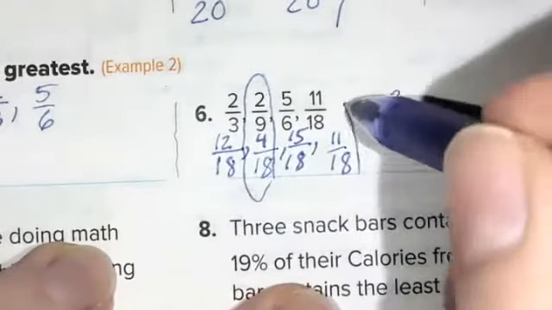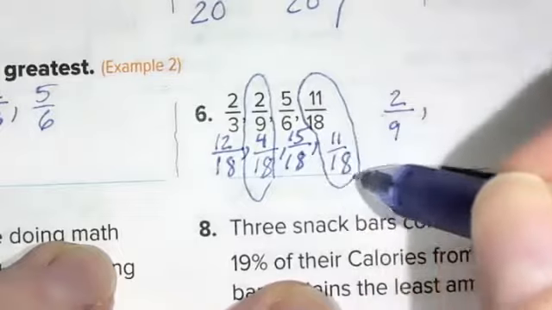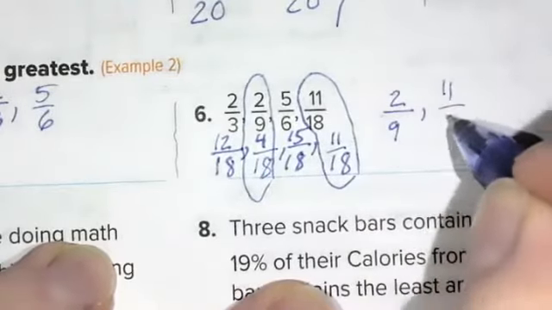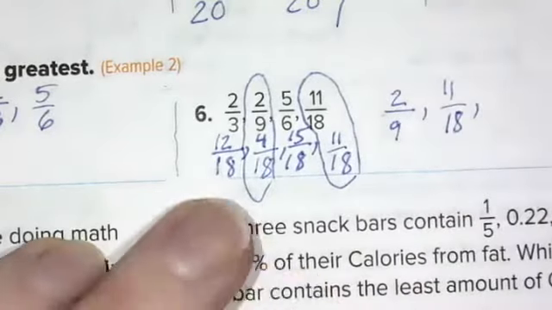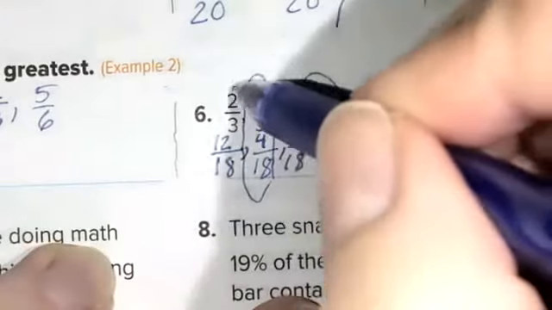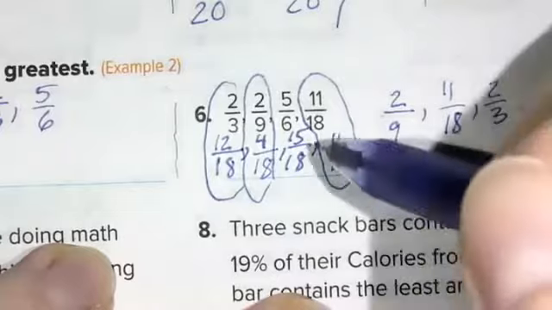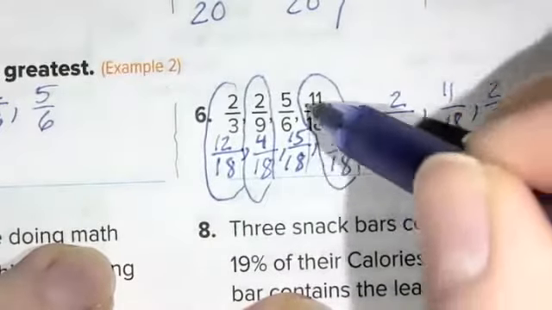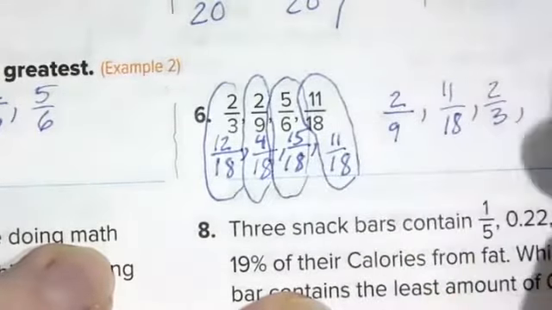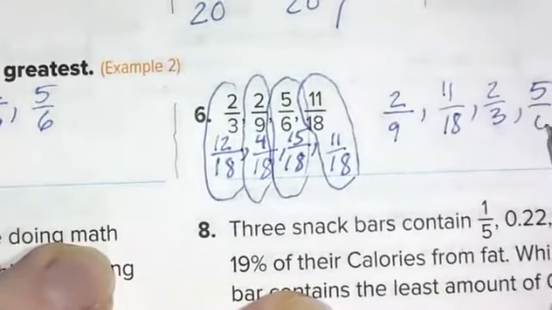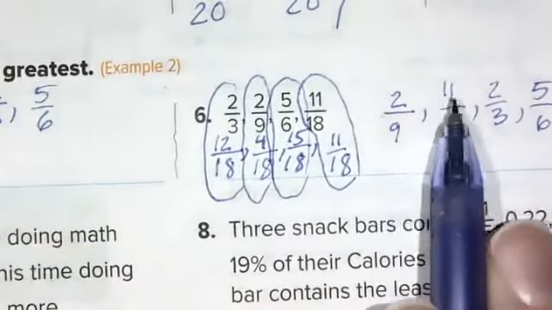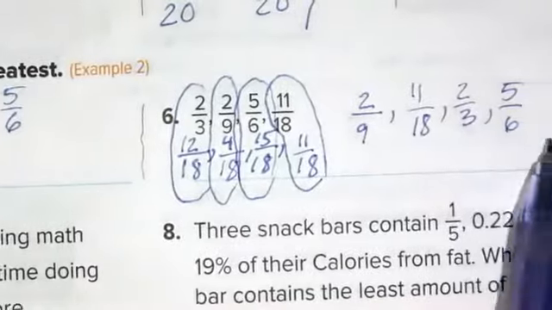So 11 is the next smallest, which didn't change. It was still 11/18. Then we have 12/18, which corresponds with 2/3. And the largest was 15/18, which corresponds with 5/6. Okay, so smallest to largest, 2/9, 11/18, 2/3, and 5/6.